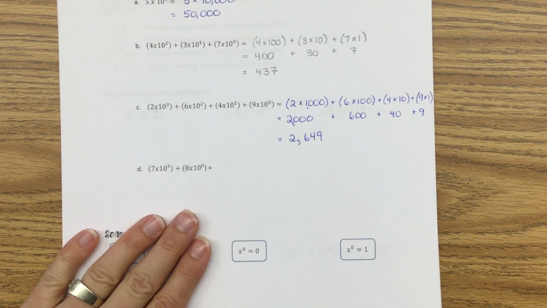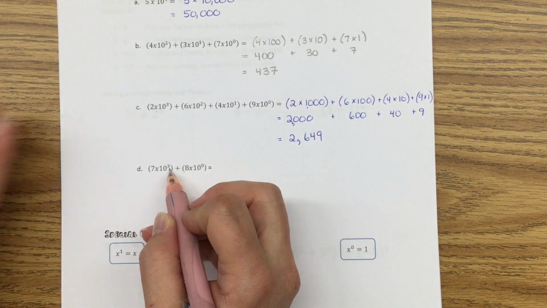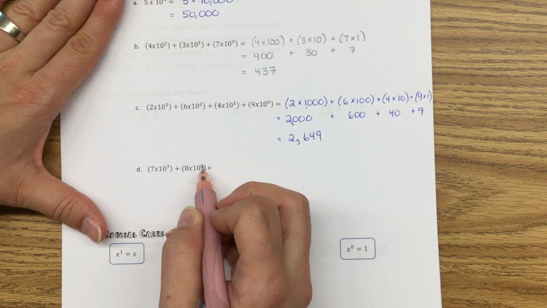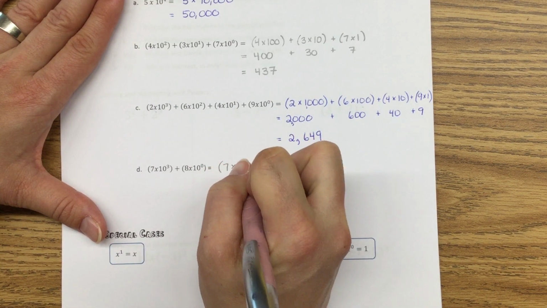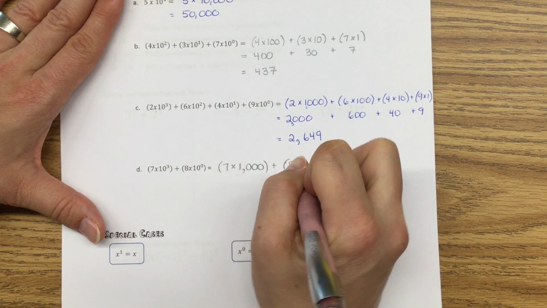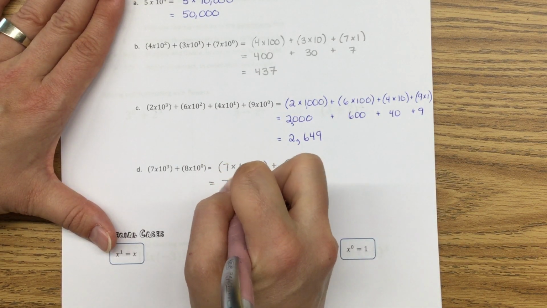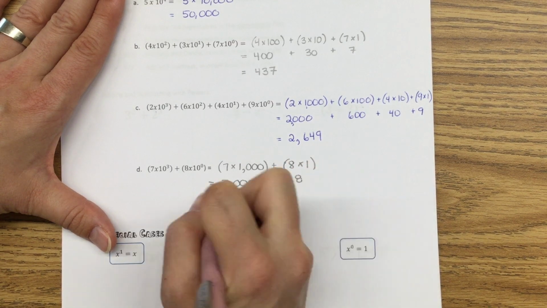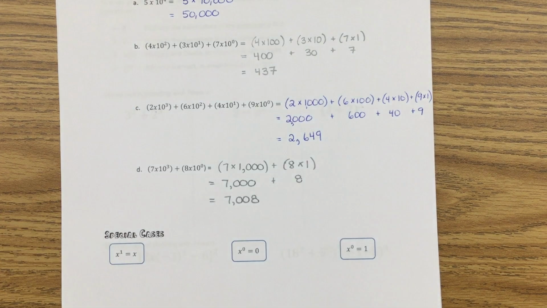Okay, and the last one here, we have 7 times 10 to the 3 plus 8 times 10 to the 0. Okay, so that is 7 times 1,000 plus 8 times 1. So we have 7,000 plus 8, which is 7,008. Okay, not that bad. Just a little step by step.